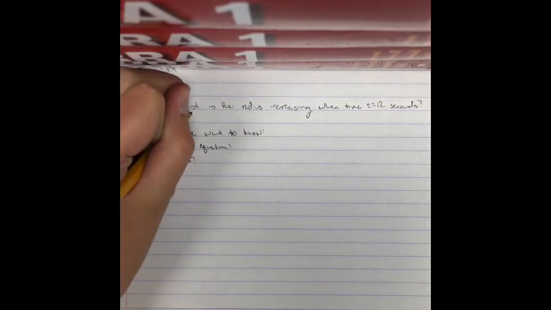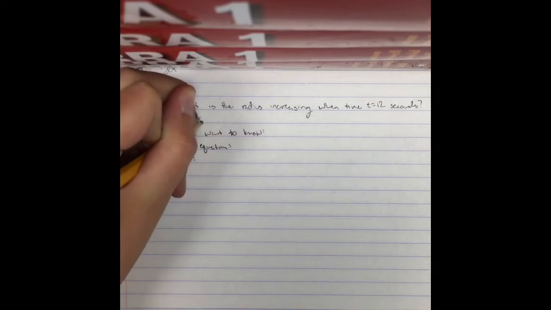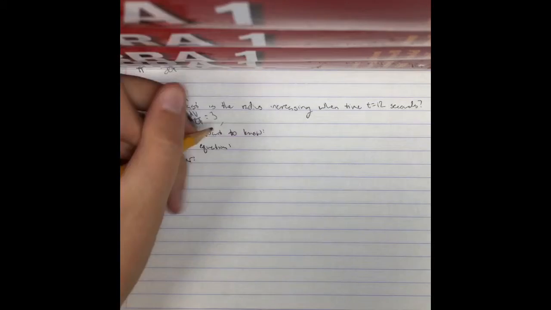Okay, so from our question 7, this is part B, and it asks, how fast is the radius increasing when the time is t equals 12 seconds. So what we are given from before, we know that dV/dt equals 3, and that our time equals 12 seconds.